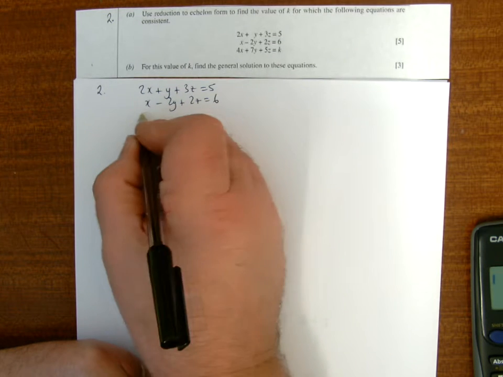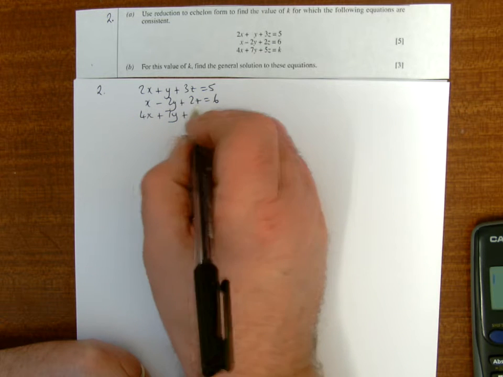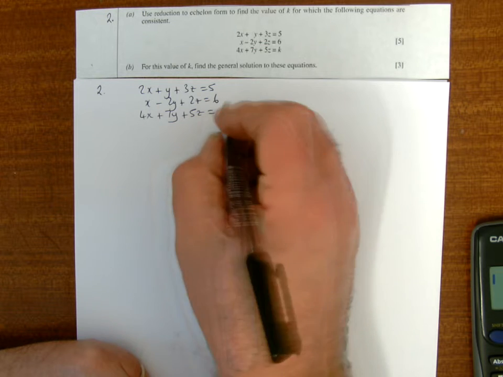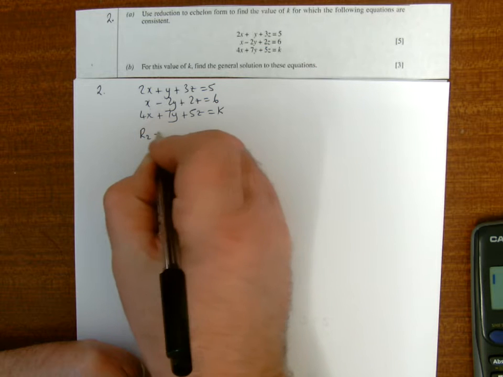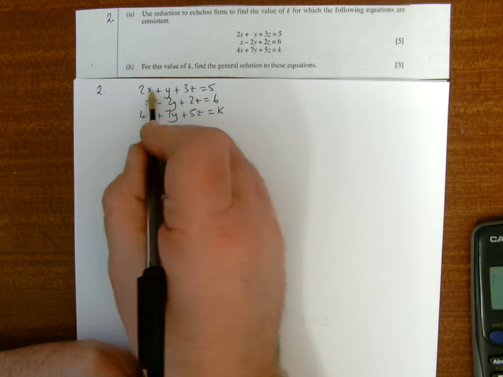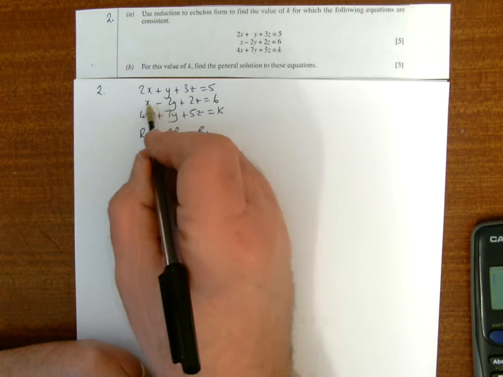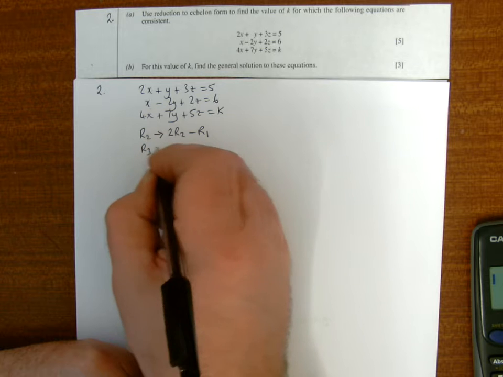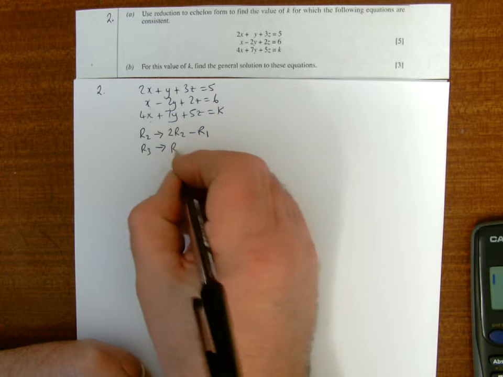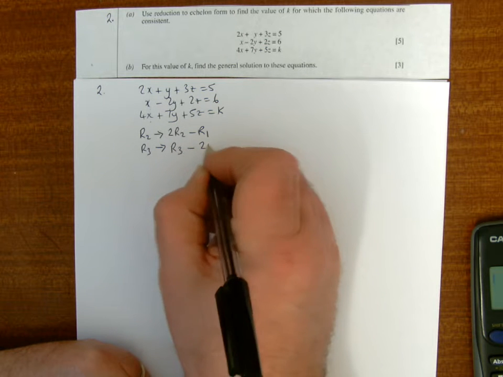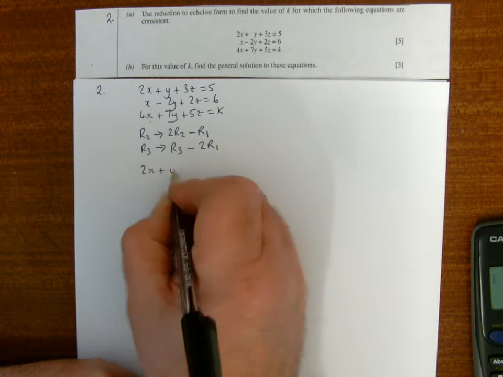Okay, so I use row 1 together with row 2 and with row 3 to get that 0 entry for the x. So the second row is going to become, I need to double the second row and subtract the first row. So that's 2 row 2 minus row 1 to get a 0 entry there. And row 3 will become, I need to double row 1 and take it away from row 3. So row 3 take away 2 row 1. So keep them in triplets. The first row is unchanged.